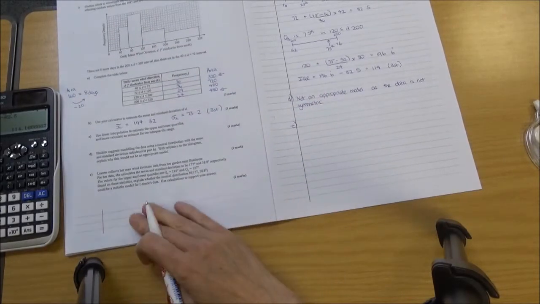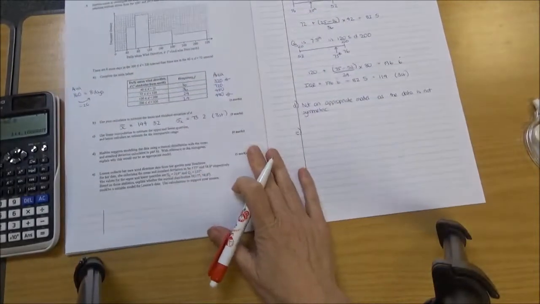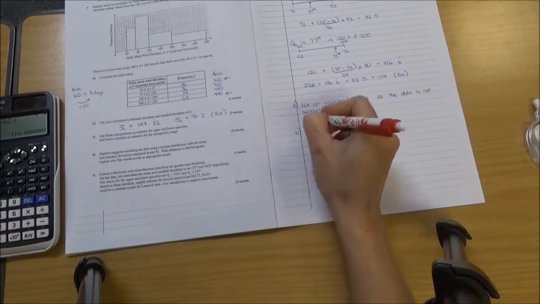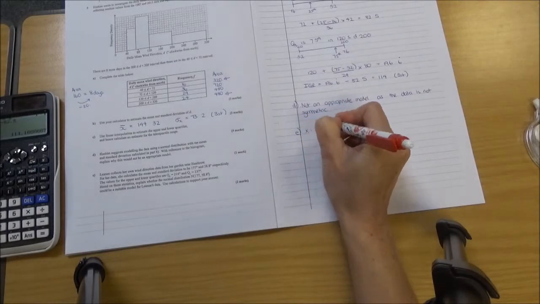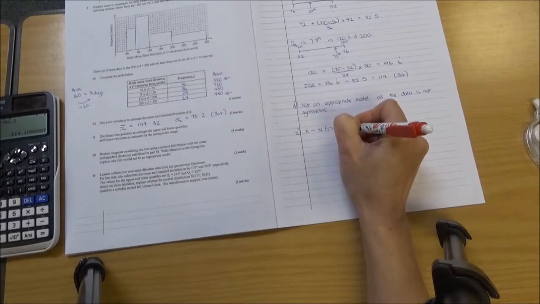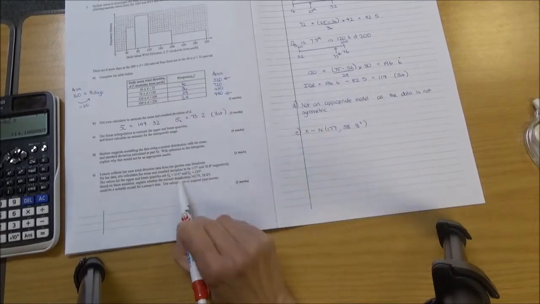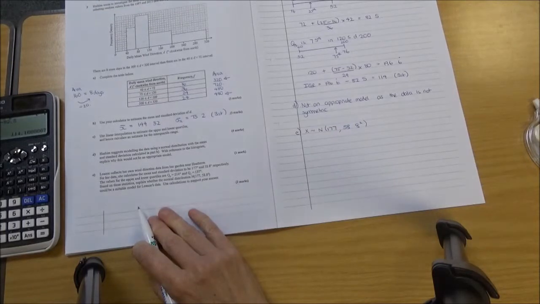Part E, looking at a new set of data, so we can ignore everything that's happened so far. We think it might be normally distributed with a mean of 177 and a standard deviation of 58.8 to give us these quartiles.